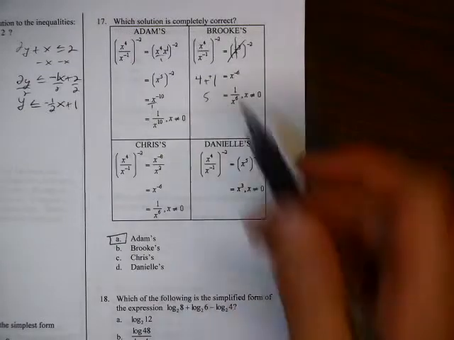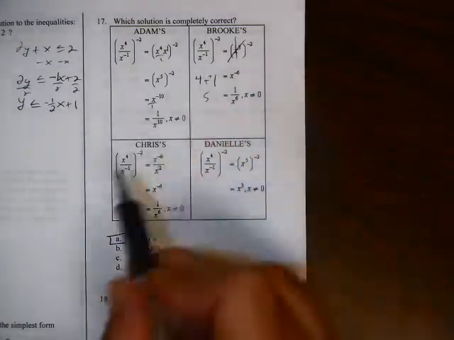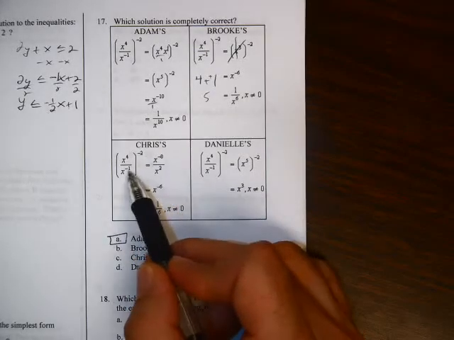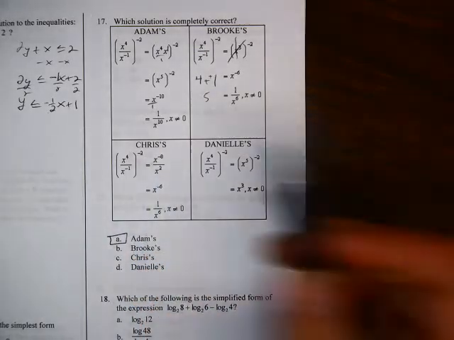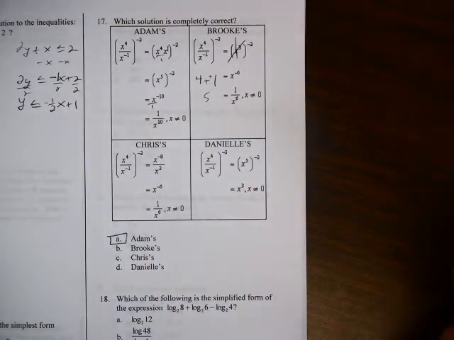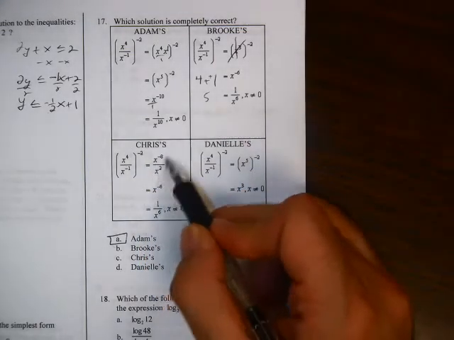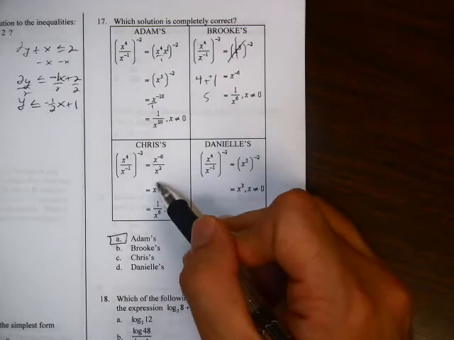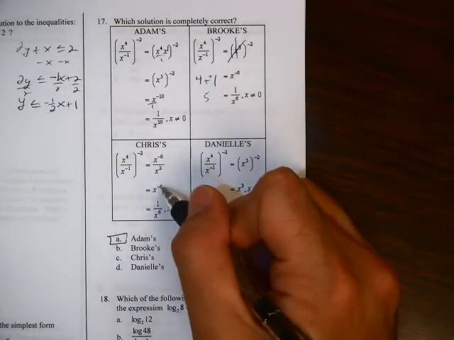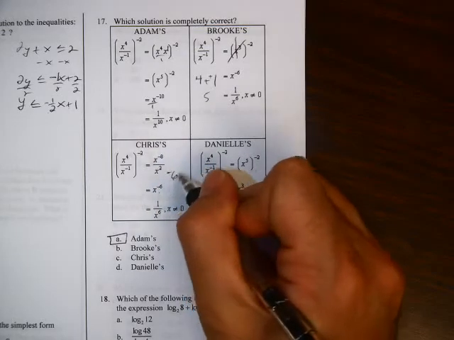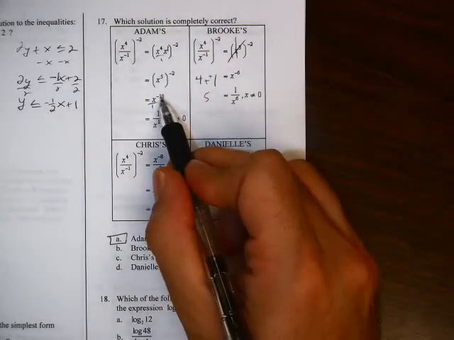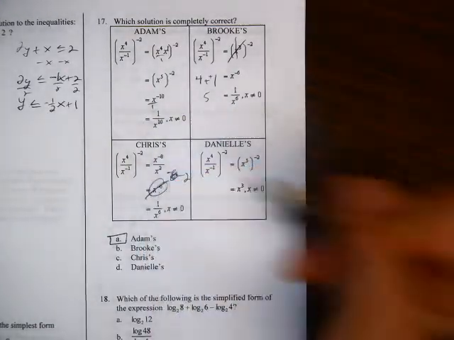For Chris, he took the negative 2 and he distributed, got negative 8, positive 2, which is actually correct. That is a good first step. You can totally get the correct answer from doing that. So this is fine. Then he made the same mistake as Brooke. What he did here is he did negative 8 plus 2 is negative 6. But remember that with the fraction, he should have done negative 8 minus 2 to get the negative 10 like we had here. So that right there is where he made a mistake.